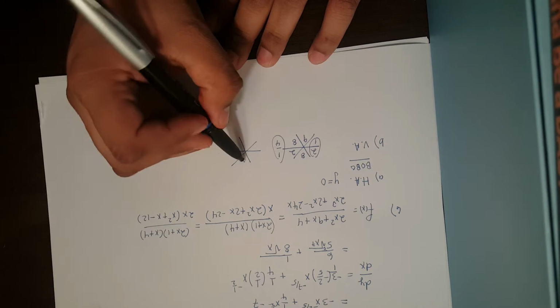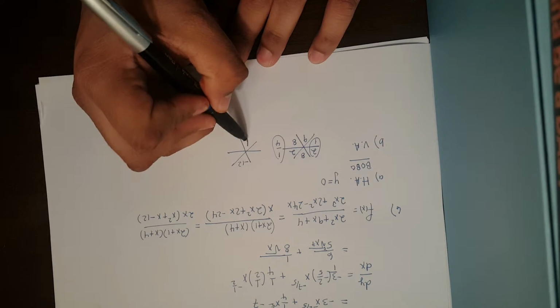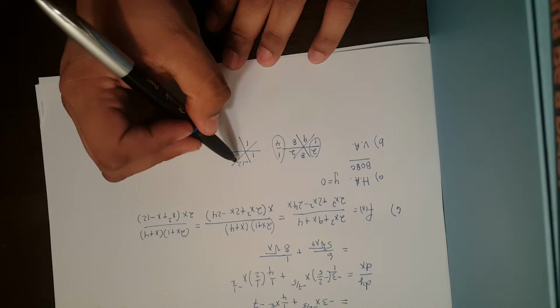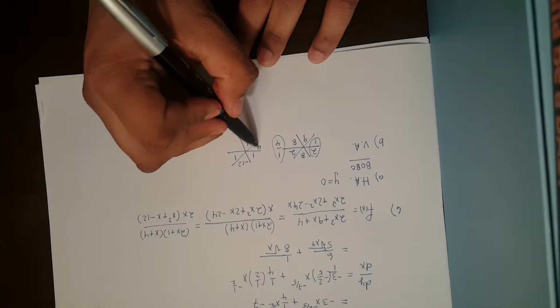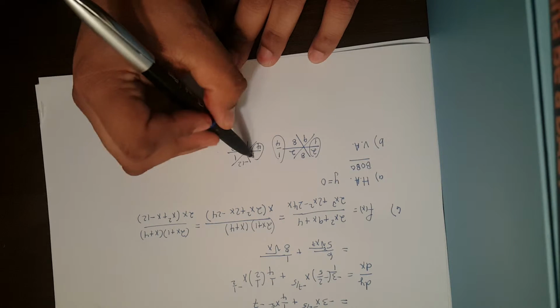This one you can kind of figure out on your own. But this is going to be -12, 1, 1, 1. So what are factors of negative 12 that give you 1? And it's 4 and negative 3. Okay, so these are already reduced.